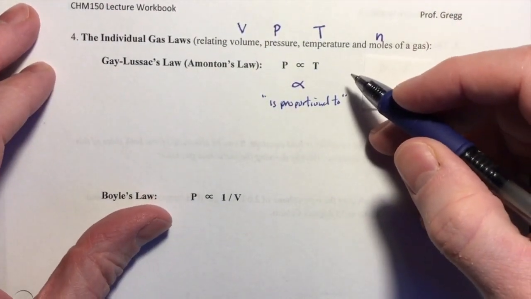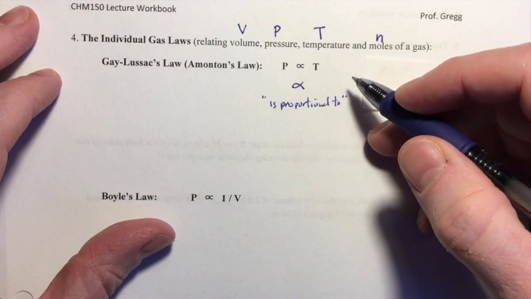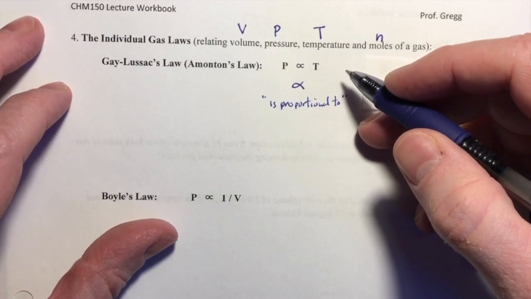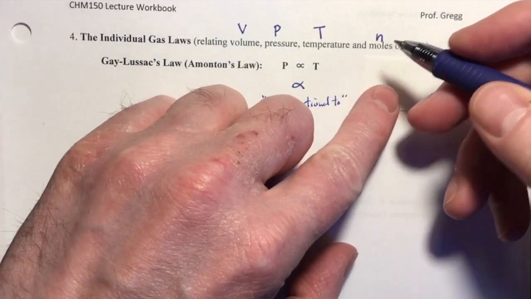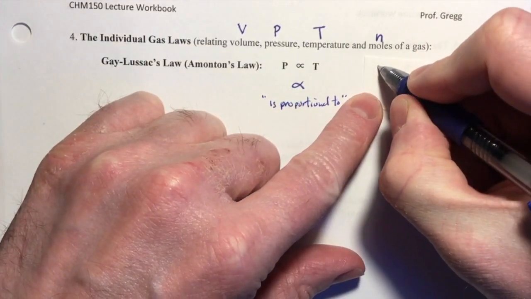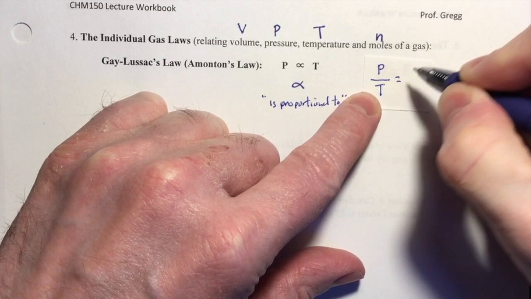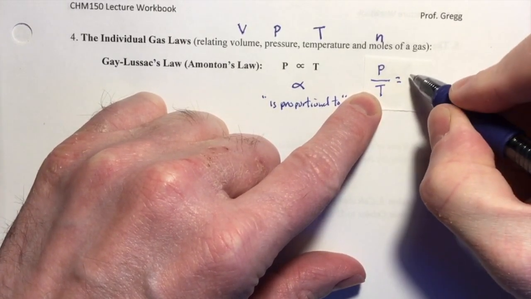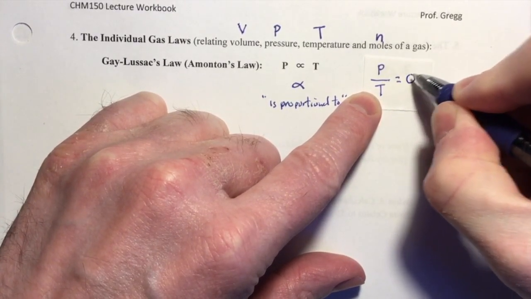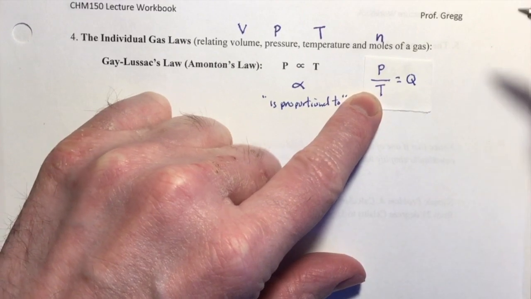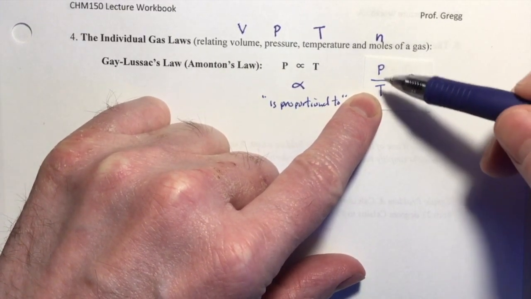There's another way of writing this law, and that is that pressure divided by temperature equals some constant, and we'll just call it Q for now. And so let's unpack this a little bit.